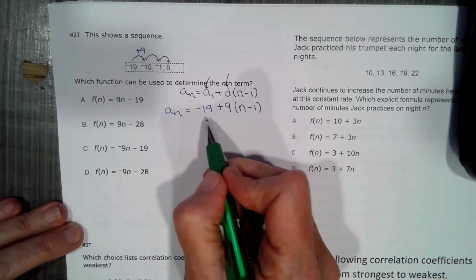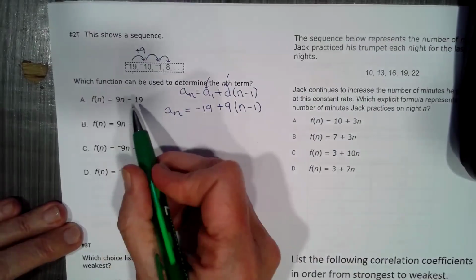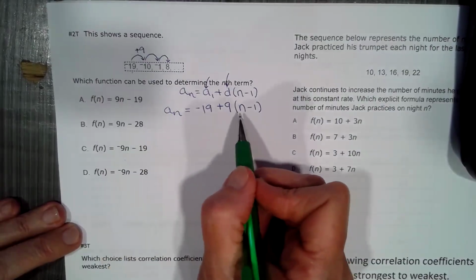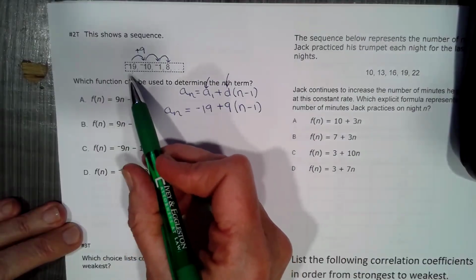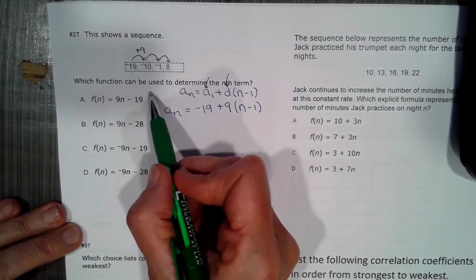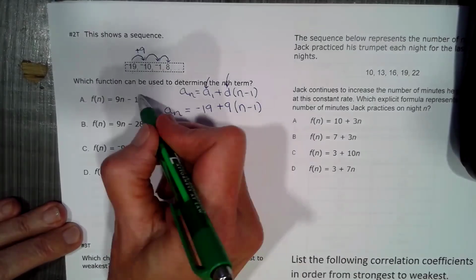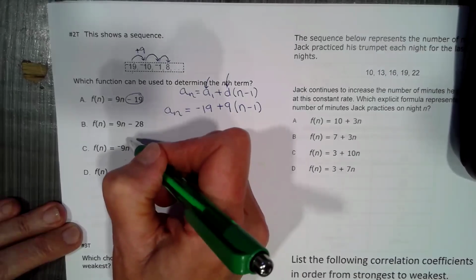And now I need to simplify this. Notice this format does not look like this. What they're wanting you to do is pick this answer because you see a negative 19. I want you to write no with an exclamation point right here. Circle this, write no with an exclamation point. This is not your answer.